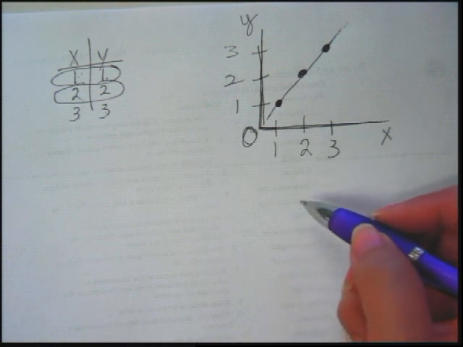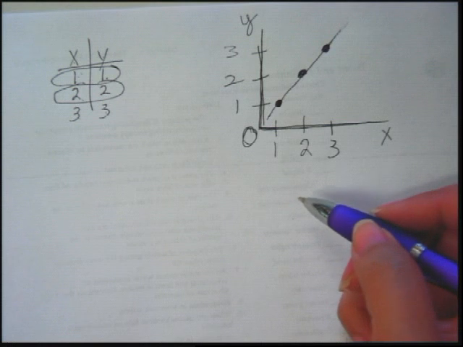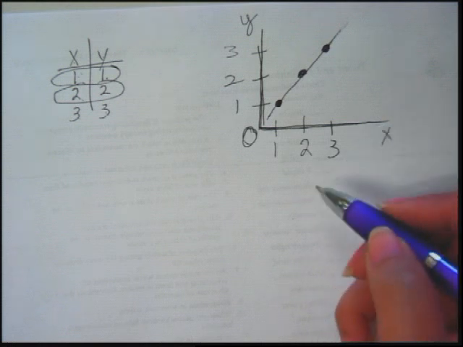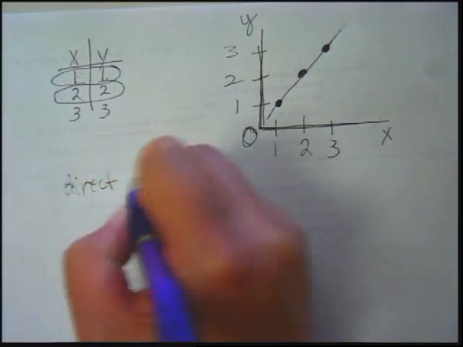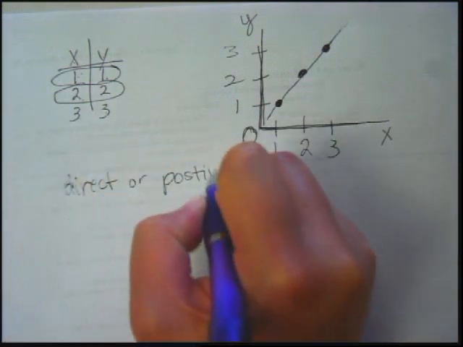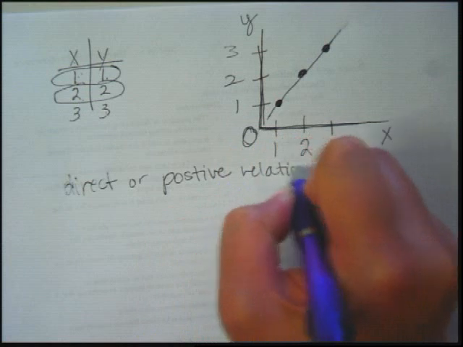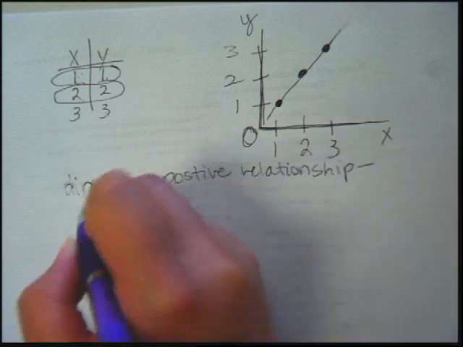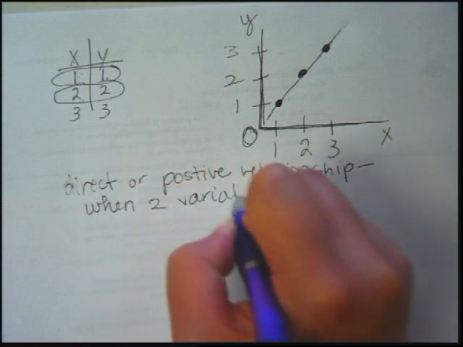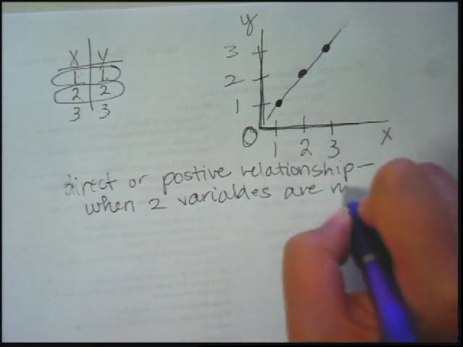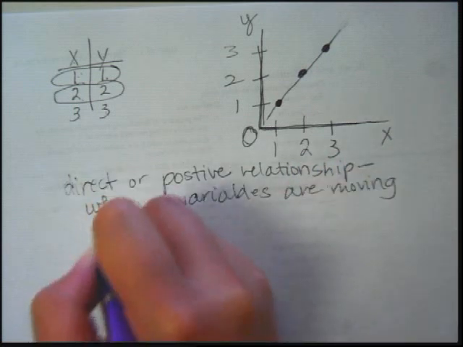What kind of linear relationship? Positive. Okay, so a direct or positive relationship, this is what it looks like. But the definition of it is when two variables are moving in the same direction.